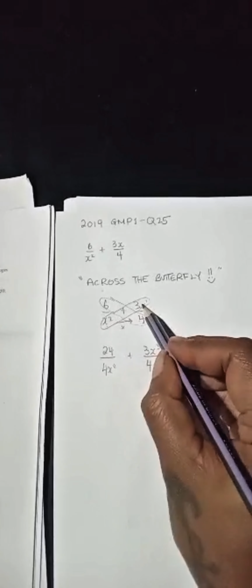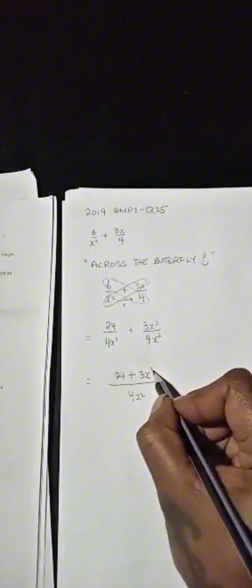All right, so x squared times 4 is 4x squared. Then the butterfly, the wings of a butterfly: 6 times 4, 24. X squared times 3x, that is 3x cubed. X squared times x, index laws tell us to add our powers, so we have an x cubed there. Then we can write a single fraction. Our numerator will be 24 plus 3x cubed.